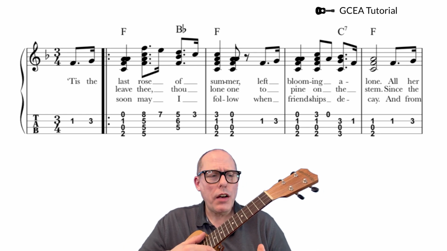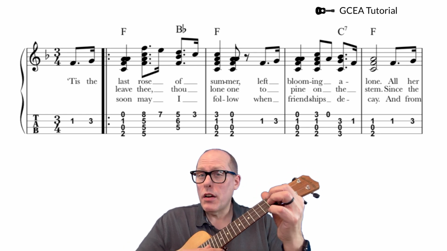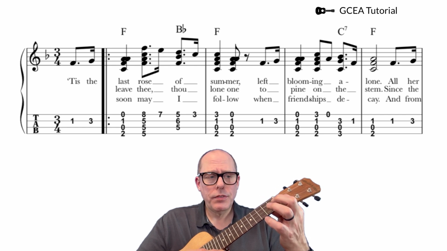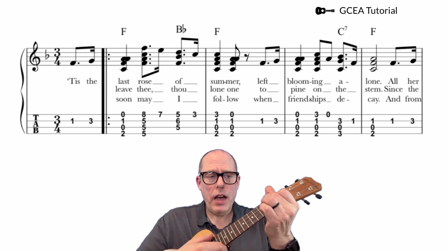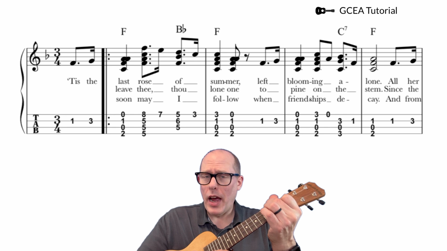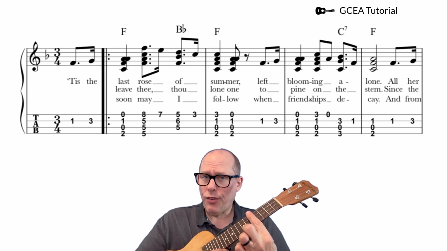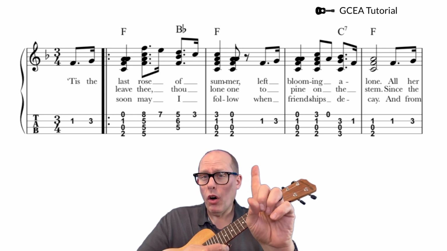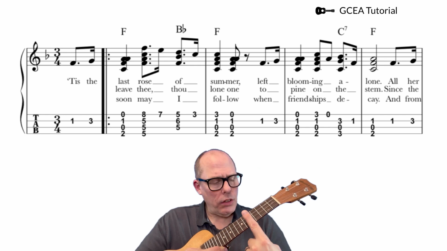So we're going to start off on the 2nd string 1st fret, which is your F. Then you're going to play an F chord. And then we're going to play another F chord. You're going to go up to the 5th fret, bar across all 4 strings with a single finger.